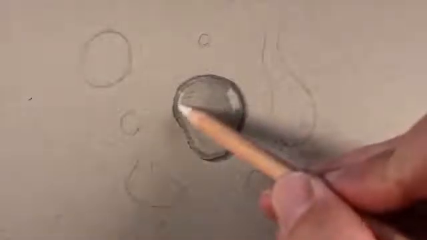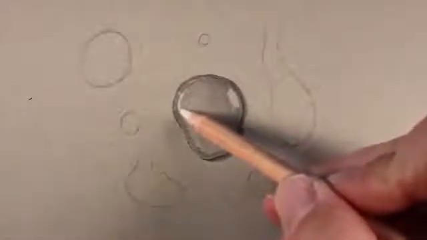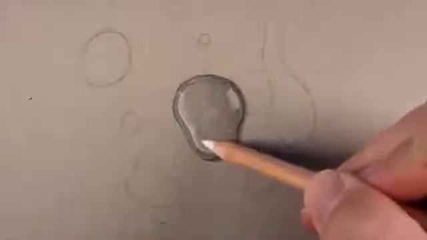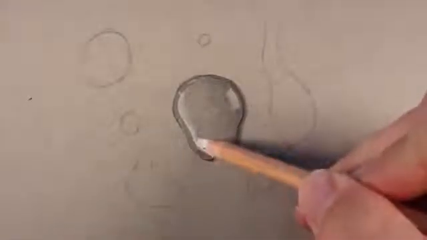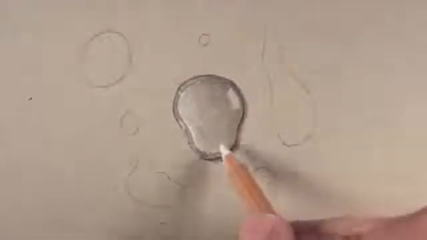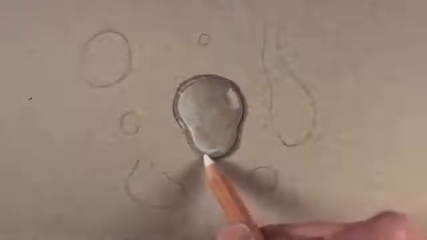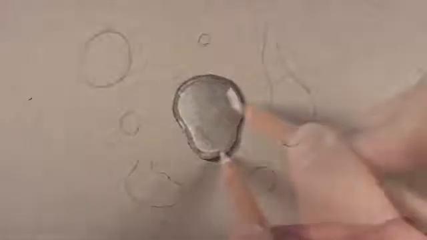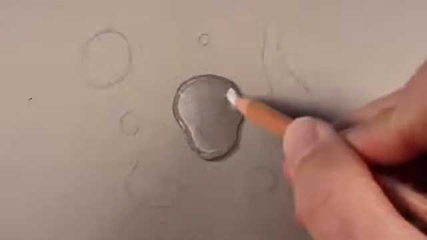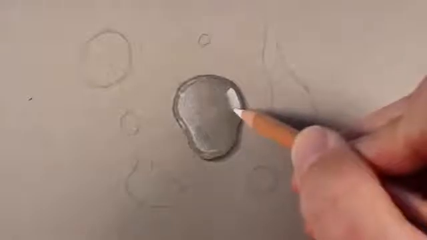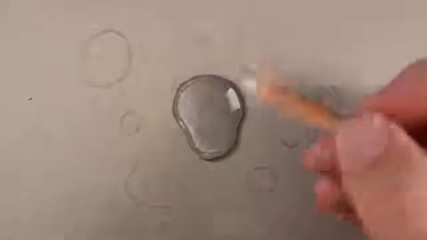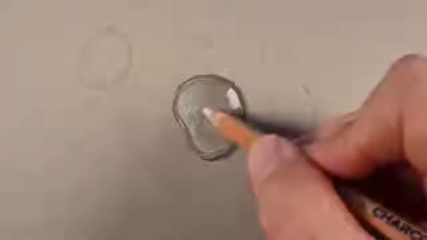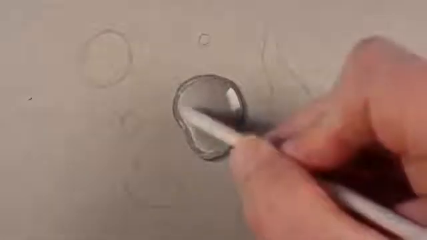Now that we've got some of our darker initial values in place, we can start to push some of the lighter values. This will increase the value range that we're using in the drawing, leading to a more believable image. We'll start with light applications with the white charcoal pencil on the left side of the water droplet where the light has been refracted. Then we'll address the stronger highlight that happens on the right side of the water droplet. There is an area of slight highlight that happens near the center in this case.